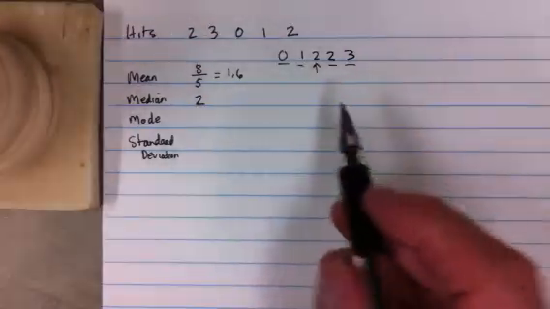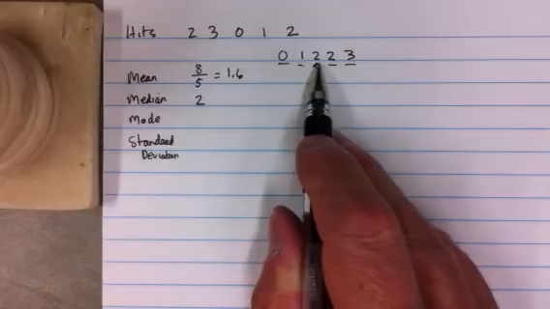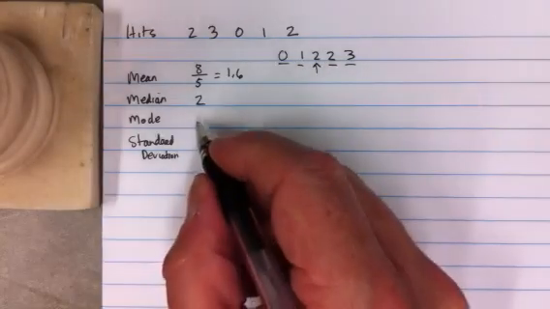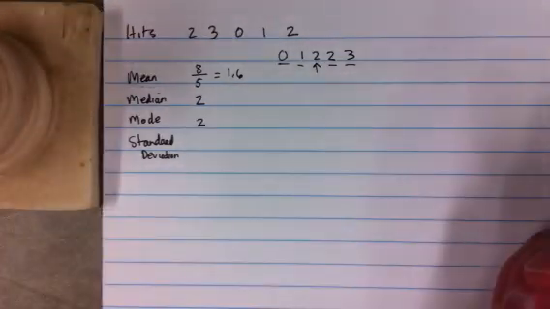2. The mode is the most frequent score. There's only 1 score that occurs twice. That's 2. So the mode is 2.